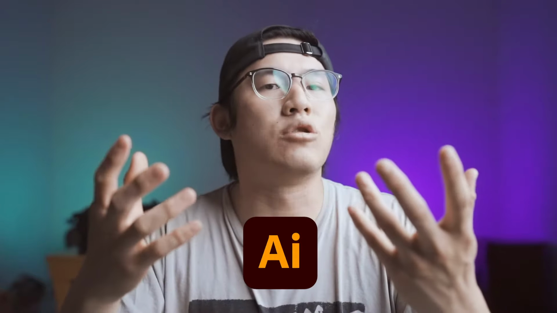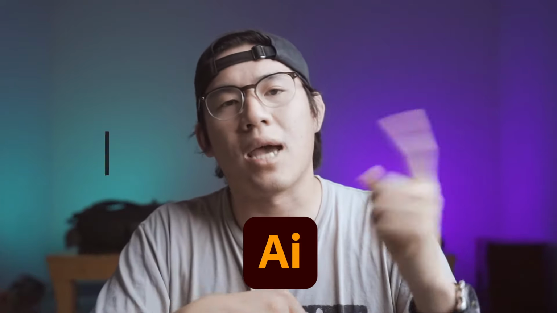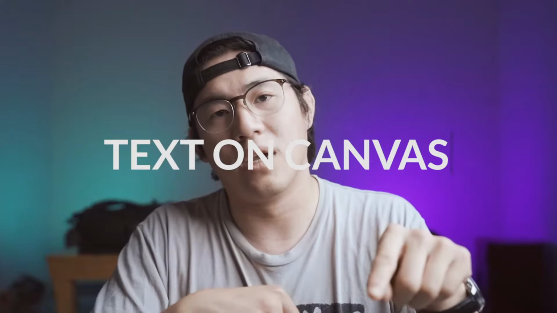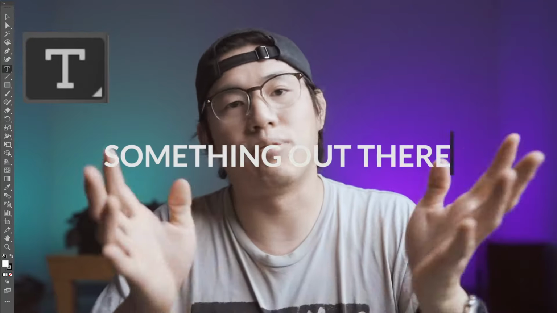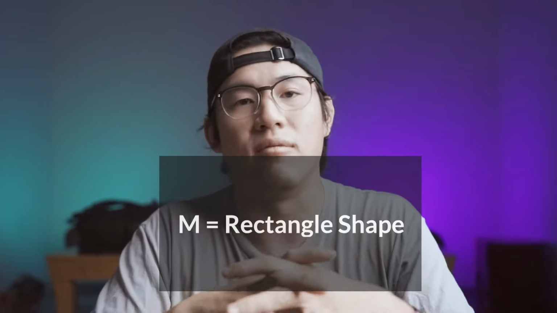So let's take Adobe Illustrator, for example. The next time you want to put some text on the canvas, instead of looking on the side for the T icon and typing something out there, you can just press T. Or if you want to draw a shape, you can actually just press M instead of looking for the icon.